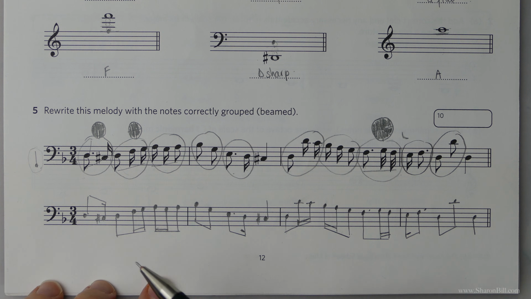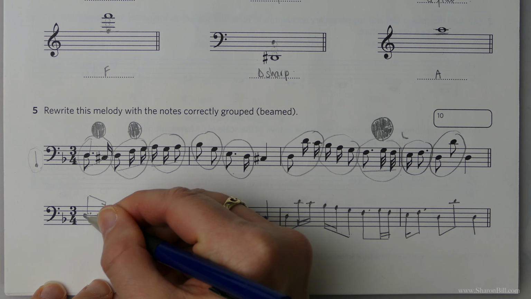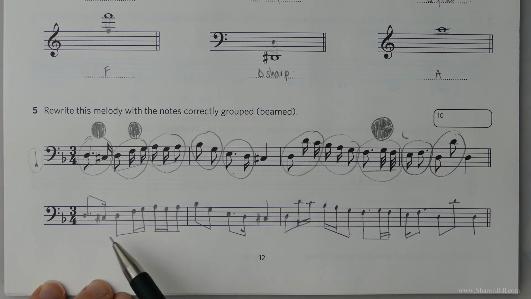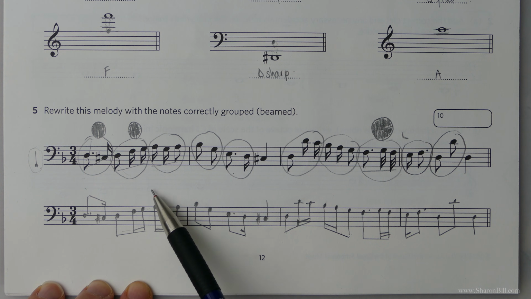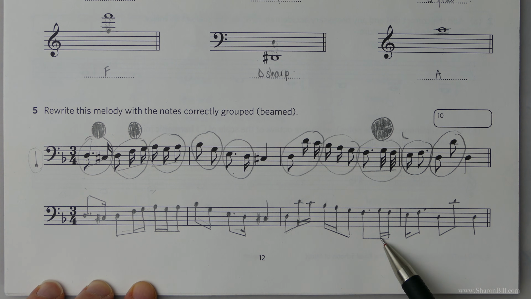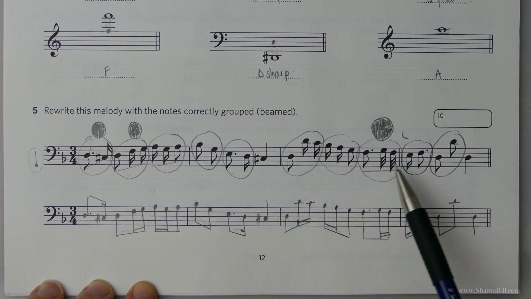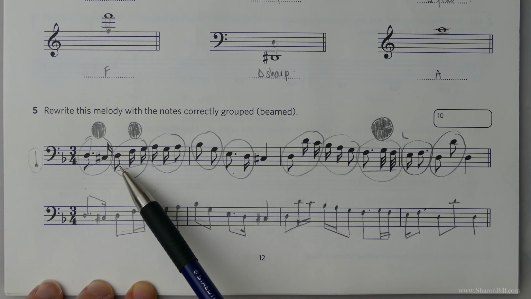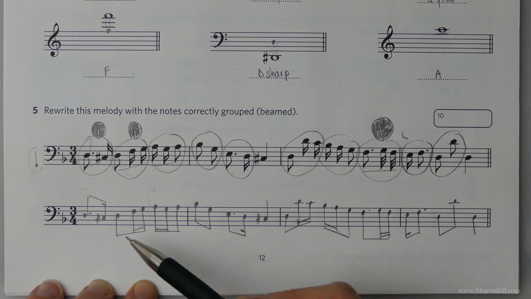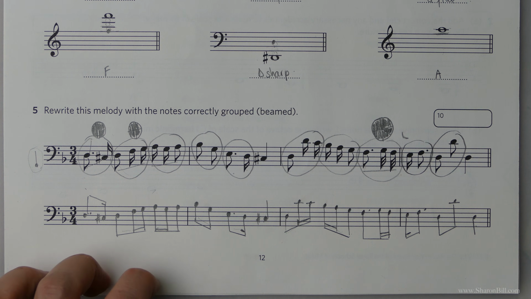And you can see how, I'll just make my dot a bit more obvious there. Now it's so much easier for a performer because we can see beat 1, beat 2, beat 3, beat 1, beat 2, beat 3, beat 1, beat 2, beat 3, 1, 2, 3. There, that would be so difficult to play. We can't see where the beat falls. So you can see how important it is to just get this correctly grouped.